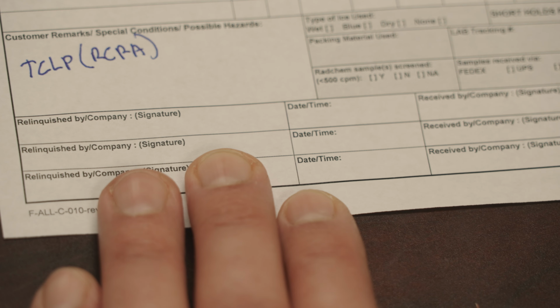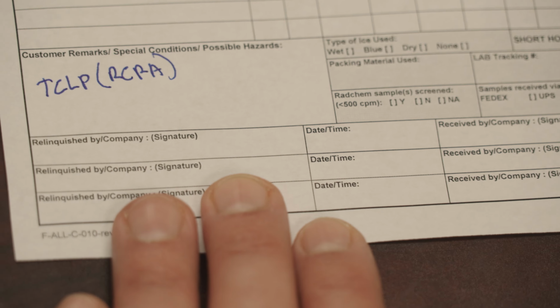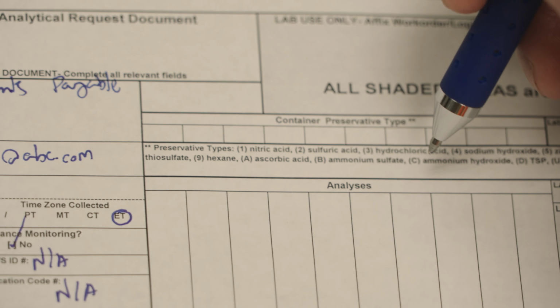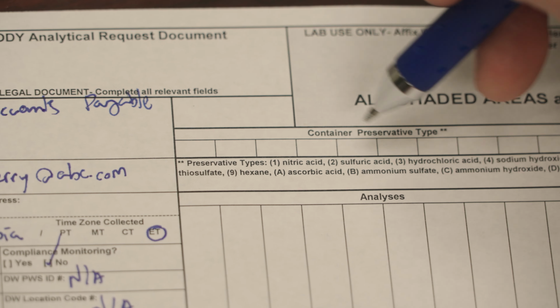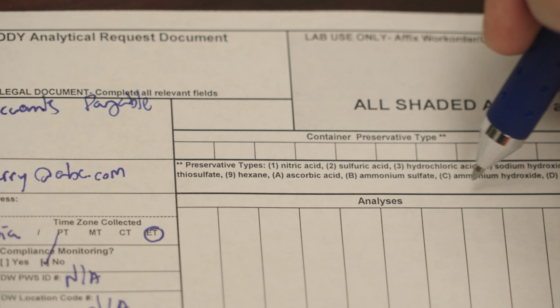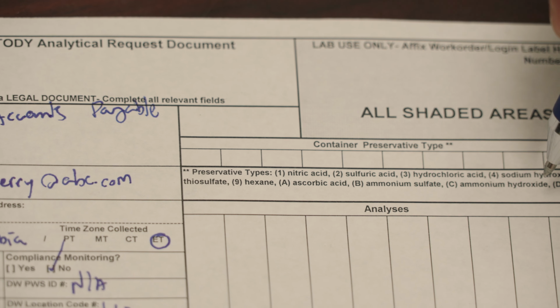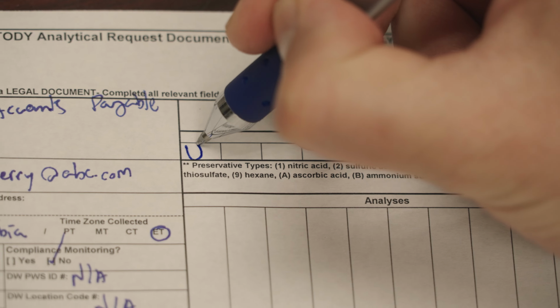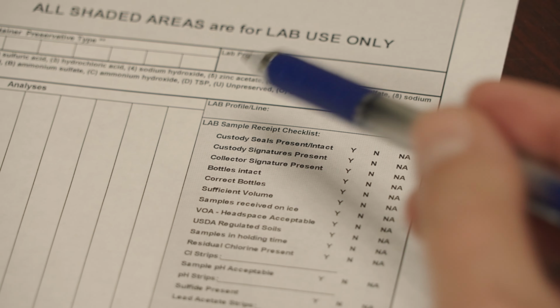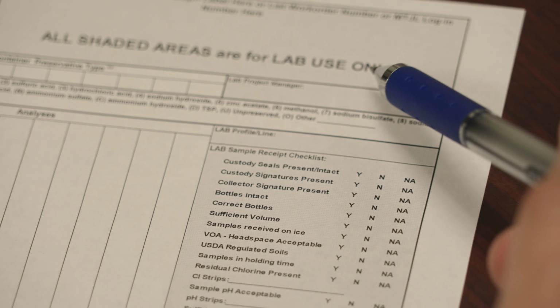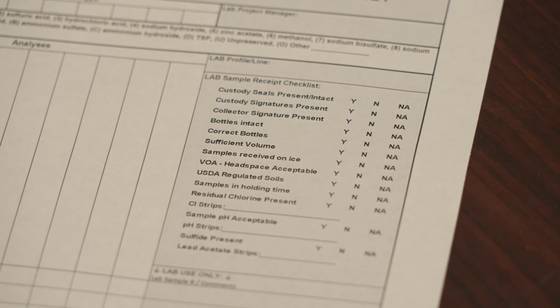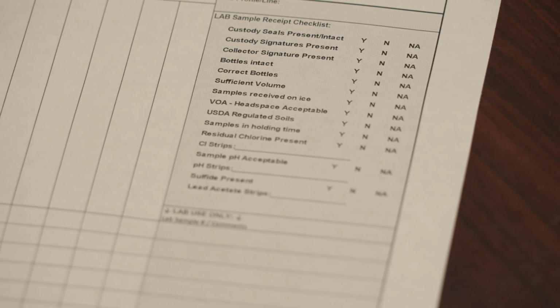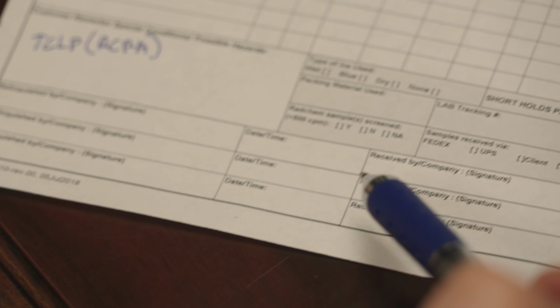And also, we know that this does not need a preservation. And then we're going to tell the laboratory if this chemical sample is preserved or not. There's the types of preserved. In this case, it's unpreserved, so we're going to put a U in this box. And as it states here, all the shaded areas are for the laboratory use only, so we will leave the shaded areas as they are. Again, when the sample ships, we will complete this bottom section, and then this is good to go.